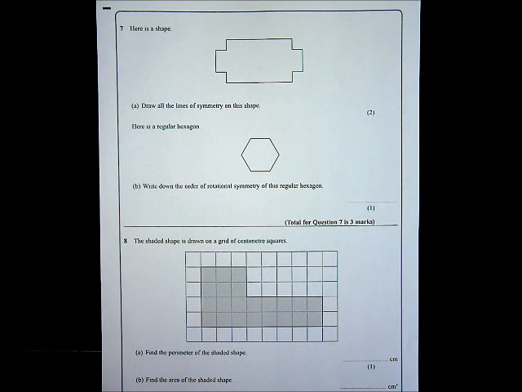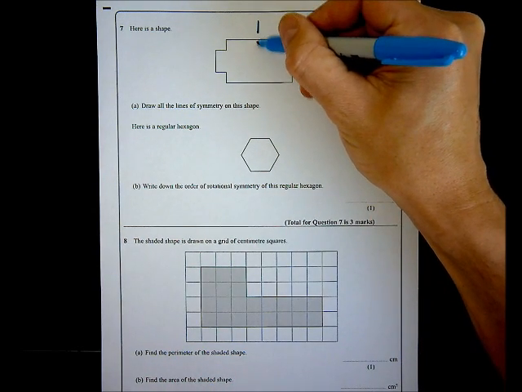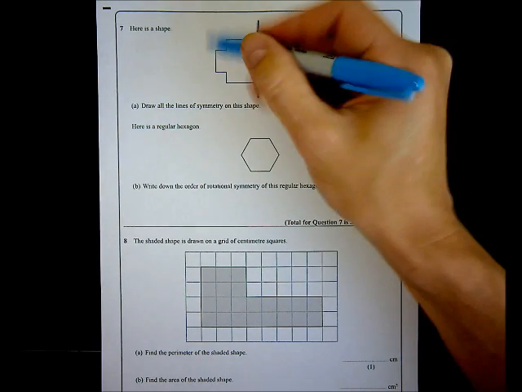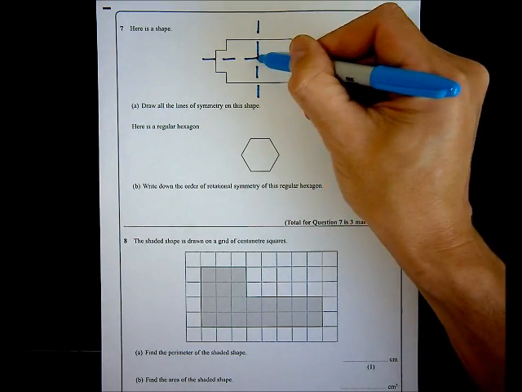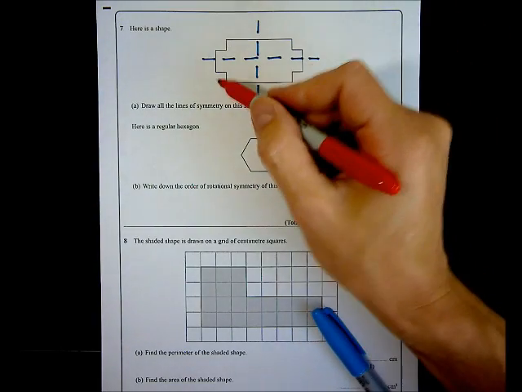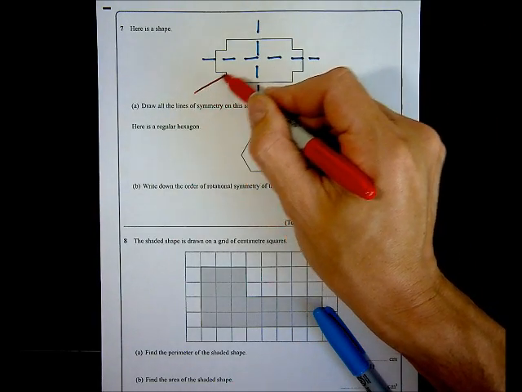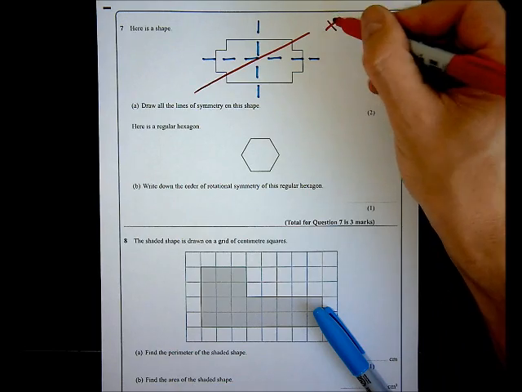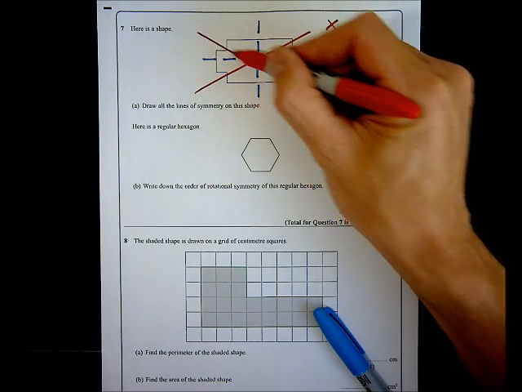On question 7, I'm given a shape and I'm asked to draw on all the lines of symmetry. So I can see that there is a line of symmetry straight down the middle, and there is also a line of symmetry across the middle horizontally. Now the temptation here would be to place lines of symmetry on diagonally. That's wrong. There are no diagonal lines of symmetry on this shape.